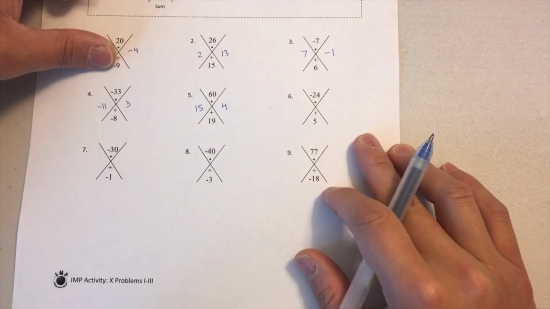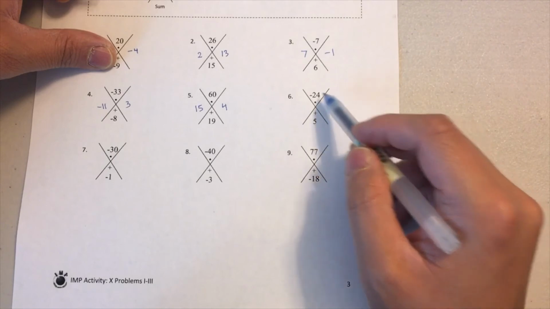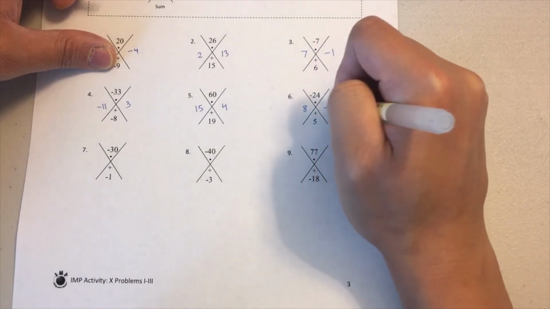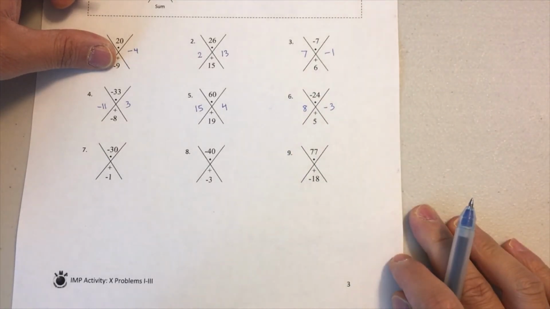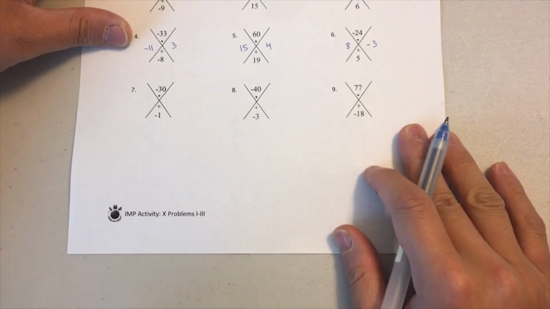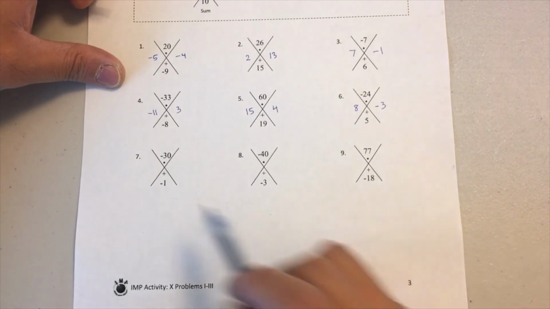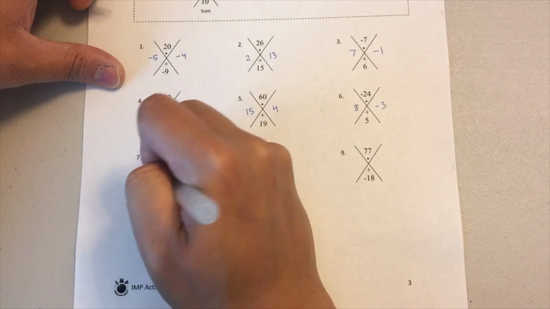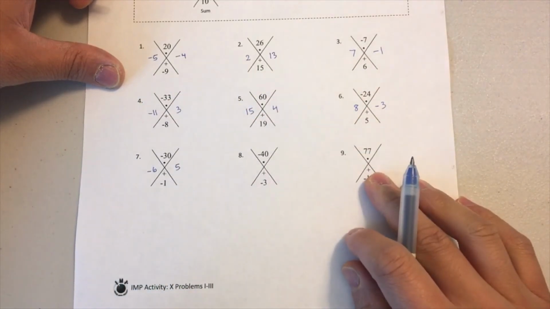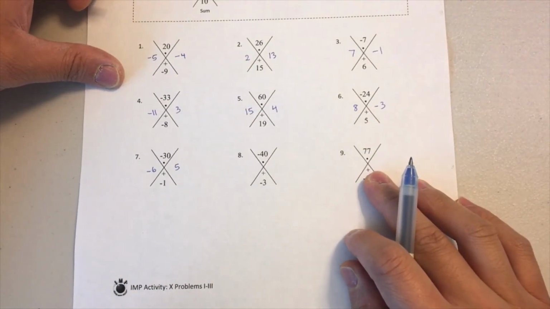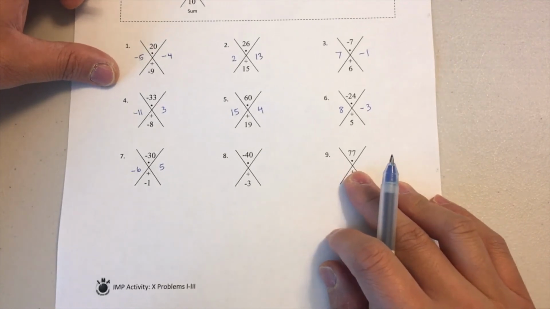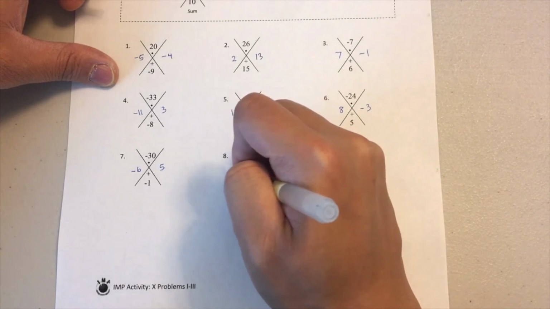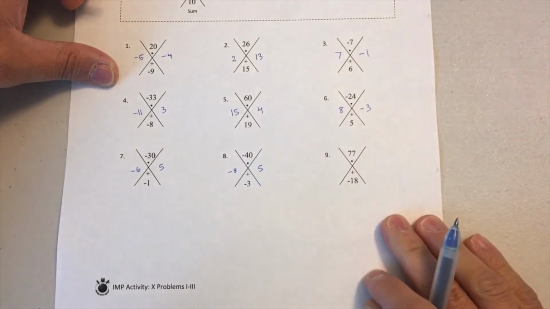For number 6 here, the product of two numbers that gives me negative 24 and the sum of 5, I believe would be 8 and negative 3. For number 7, two numbers that multiply to negative 30 and add up to negative 1. If you put negative 6 and positive 5, then you're on the right track, so good job. For number 8, two numbers that multiply to negative 40 and add up to negative 3. You should have got to negative 8 and positive 5.